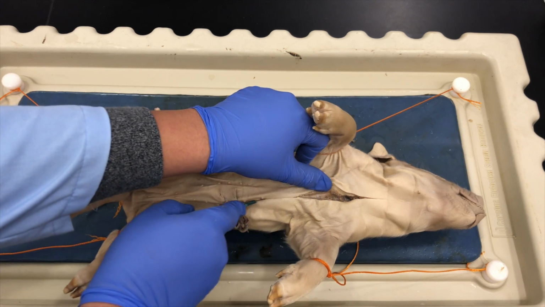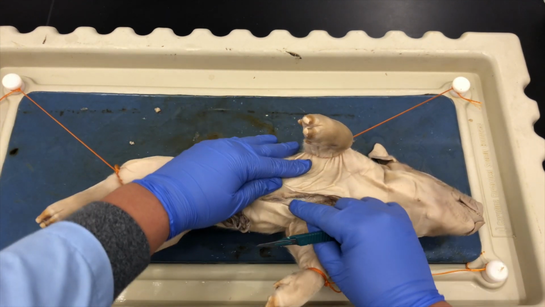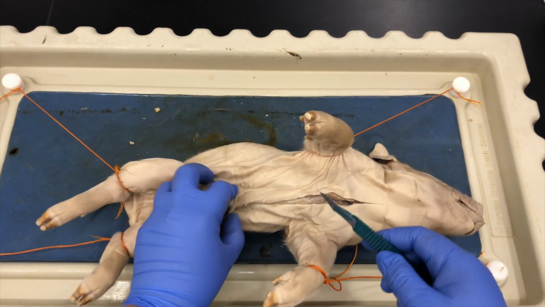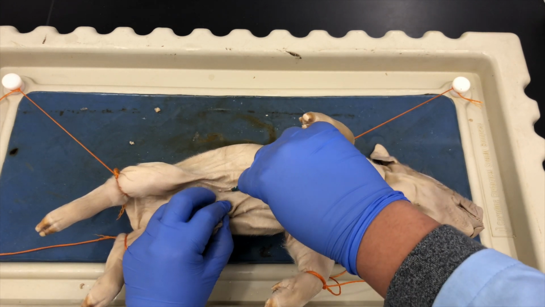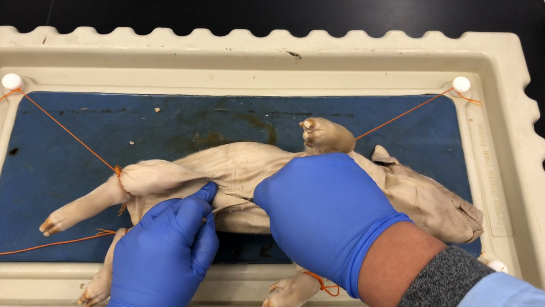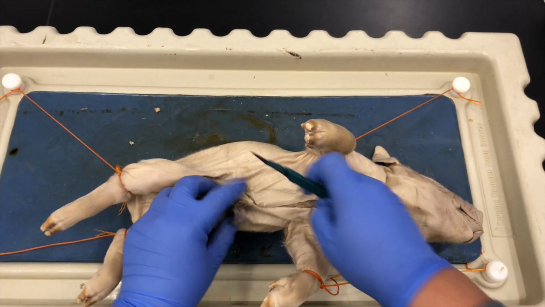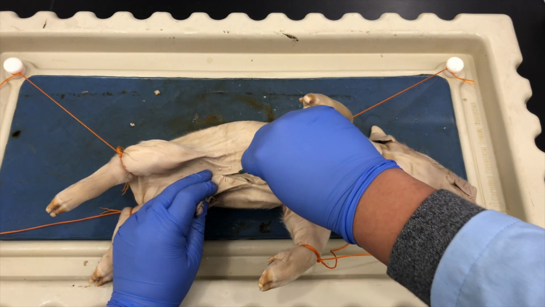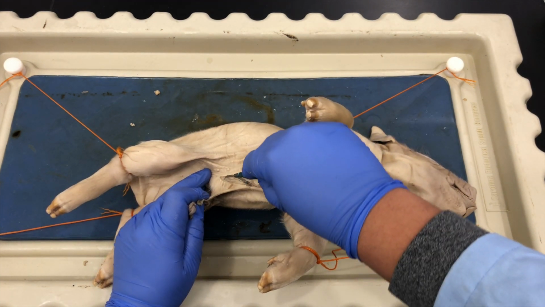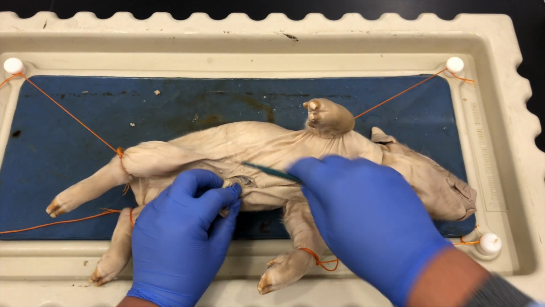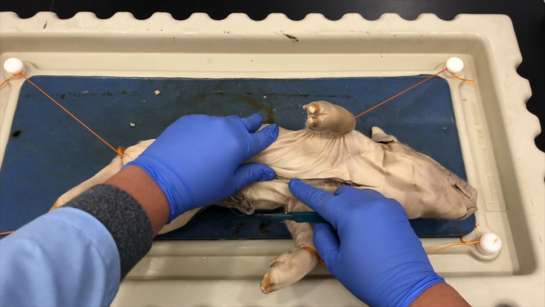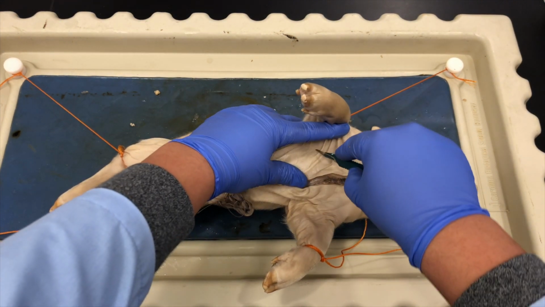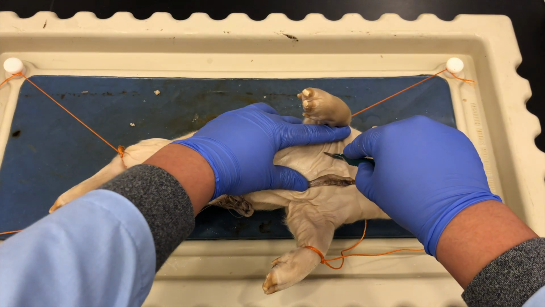Next, from that center cut, I went down close to the umbilical cord, again being very careful not to cut through too much tissue. I cut around the umbilical cord slightly with this first cut. Now with this next incision, I went towards the forelimb.